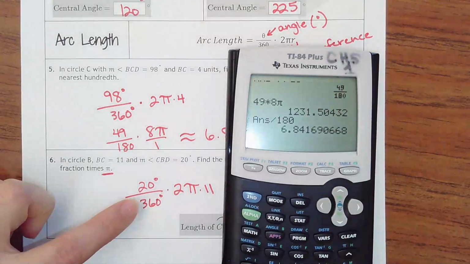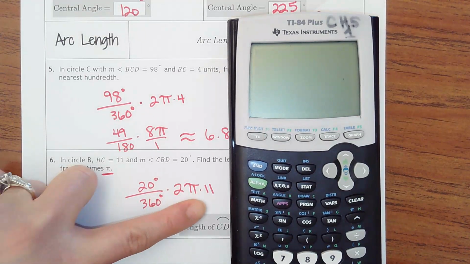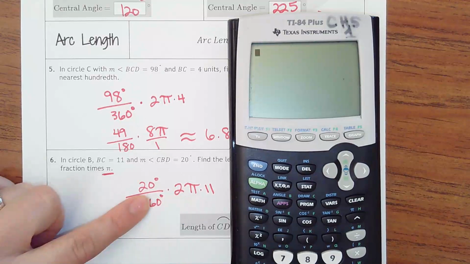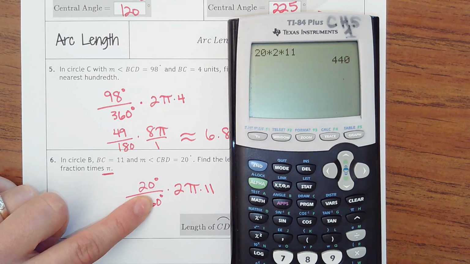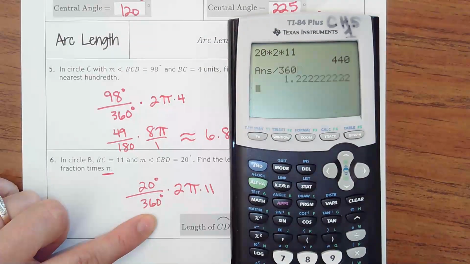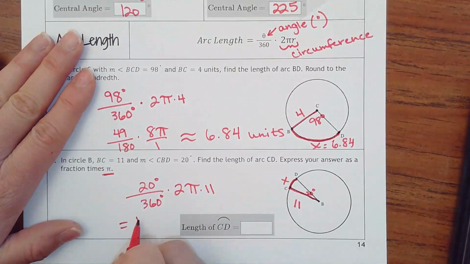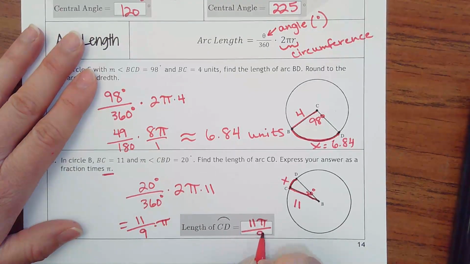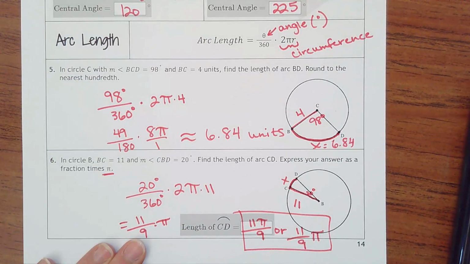Okay, so you don't even have to simplify this first if you don't want to. You could just do your 20 times 2 times 11. Multiply everything except for the pi. We'll tag that on at the end. 20 times 2 times 11 should be 440. Then divide by 360. Okay, math, enter, change it into a fraction. 11/9 times pi means 11 pi over 9. So you could do it like that, or if you wanted 11/9 of pi, you could write it like that. So be careful of what the directions say. Either they want it as a decimal or with pi.